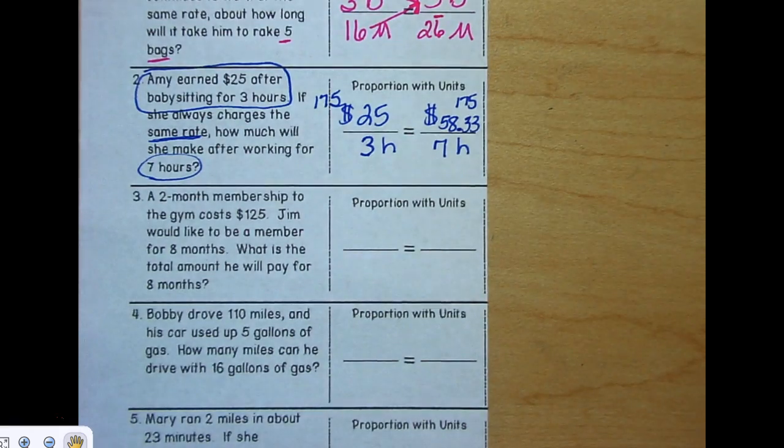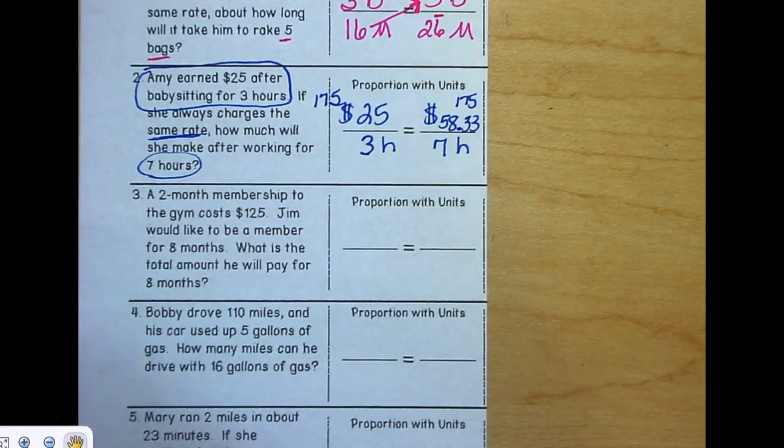I wonder why the fractions are so yucky, or the decimals. Try the setup on the next one. Let's put our money in the numerator.